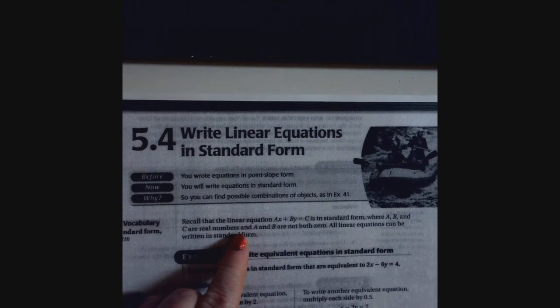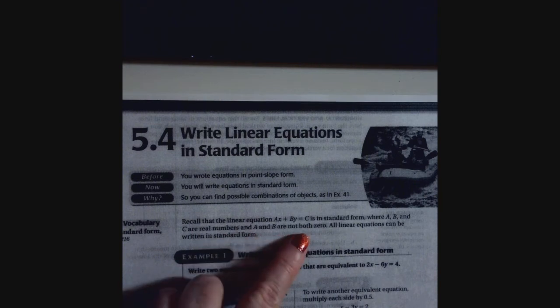Where a and b and c are real numbers, okay? As you get more advanced, they have what they call imaginary numbers, so that's why they say real numbers. And a and b are not both 0. So one can be 0, but in fact, they can't both be 0 for standard form. So you can have 1, you can have a negative number, but you can't have 0, okay? All linear equations can be written in standard form.